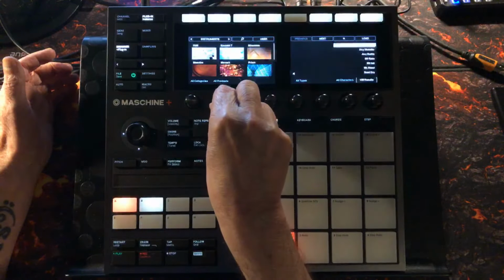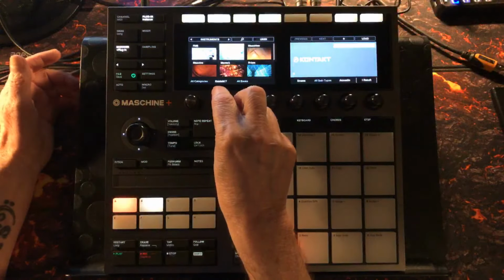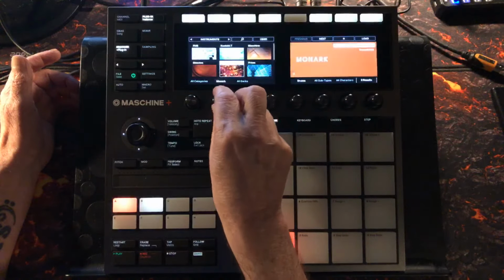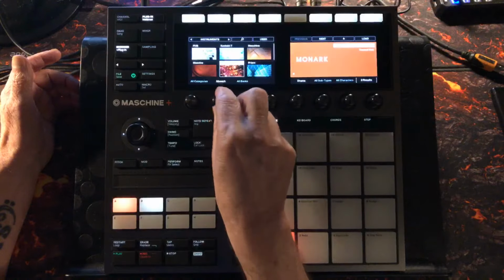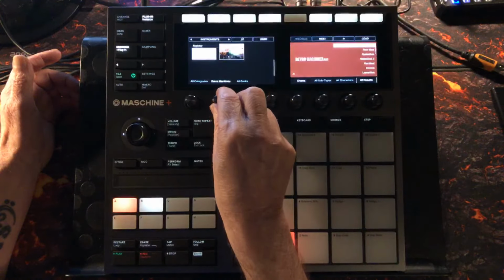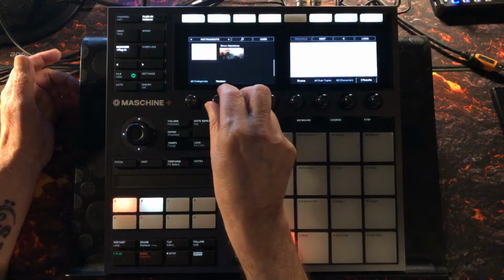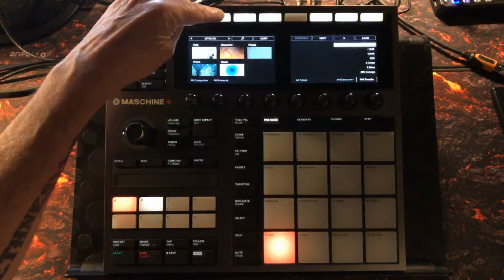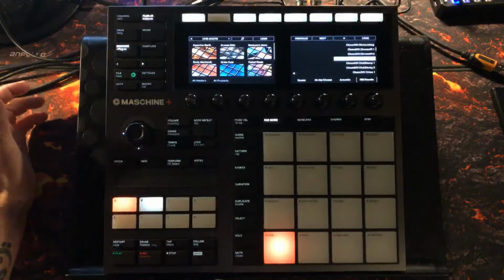There's FM8, Kontakt 7's on here, some really nice sounds from there. Maschine, Massive, Prism, Reactor and Retro Machine. So yeah, you can choose an instrument like this if you want to, or we can go to effects. We don't want to go to effects, loops, or one shots. And one shots is great.